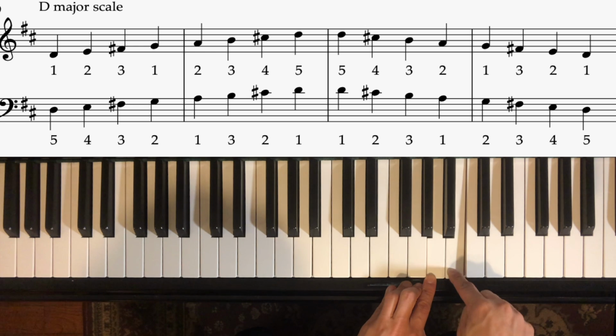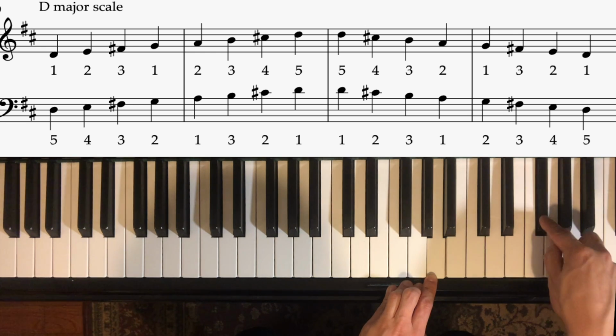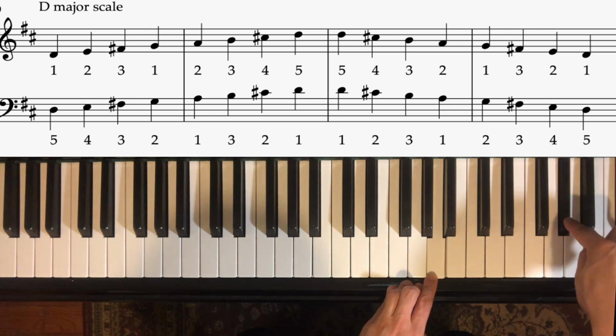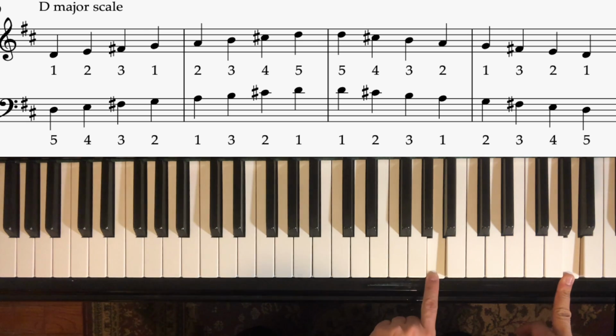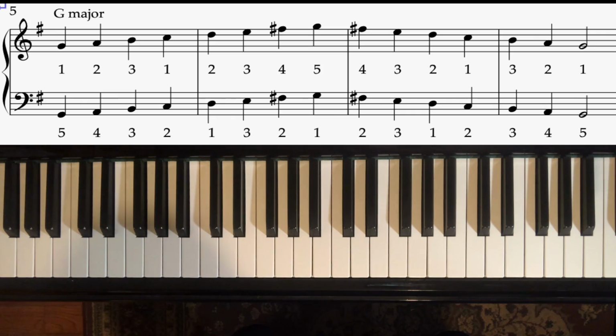Okay, let's see. Whole, whole, half. Whole, whole, whole. From here to here is a whole step, and then half, and we land on the tonic. Very good.